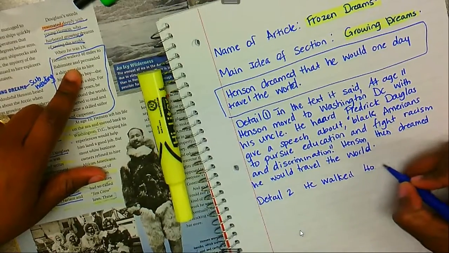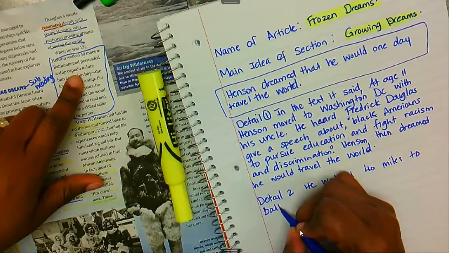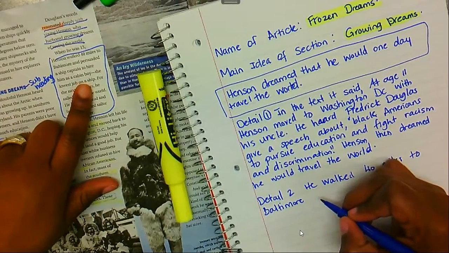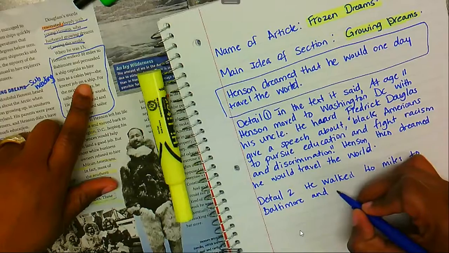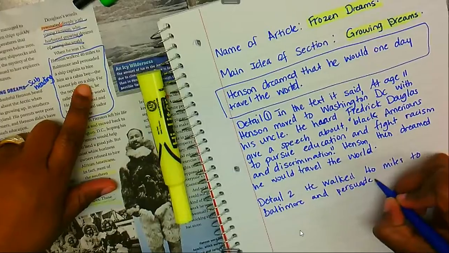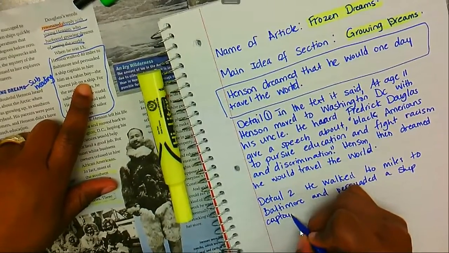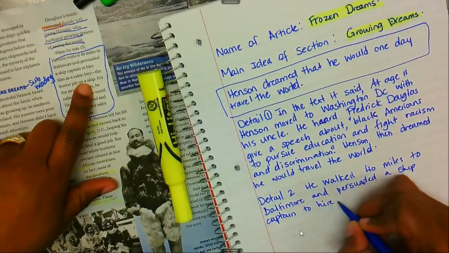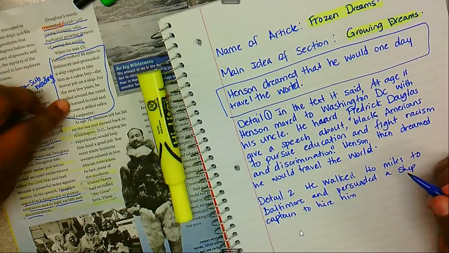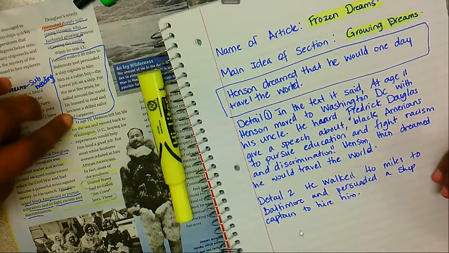He walked 40 miles to Baltimore and persuaded a ship captain to hire him. He was there for the next few years. That was his first venture, where he worked on a ship.